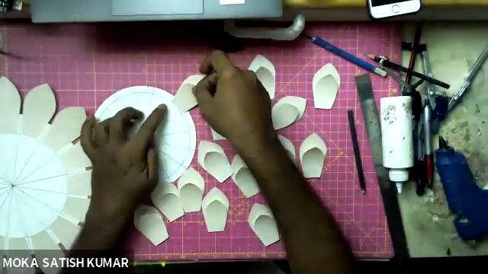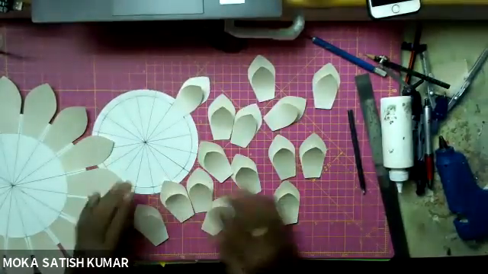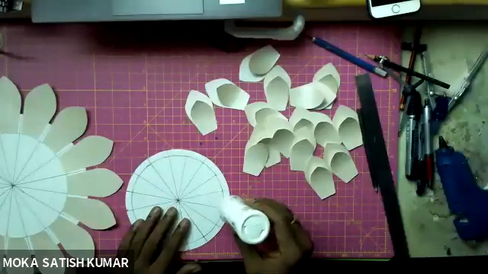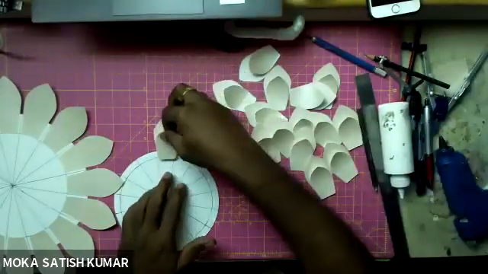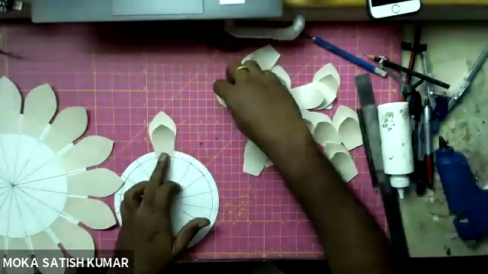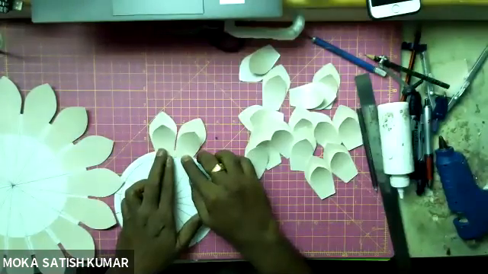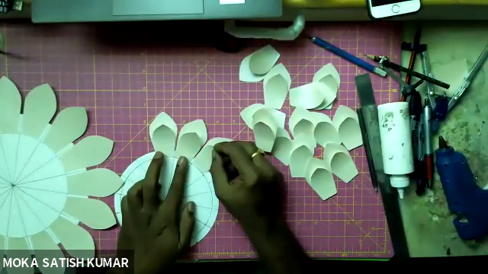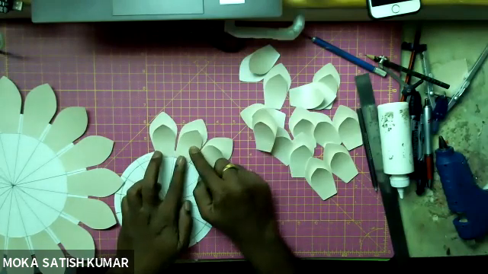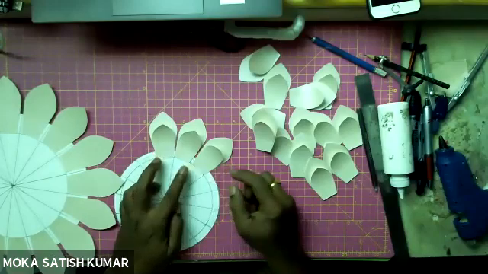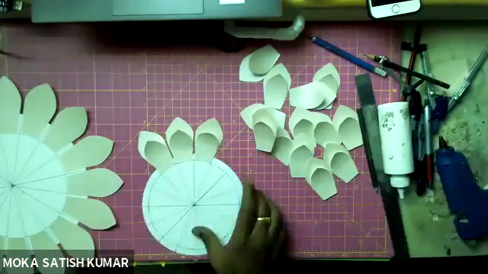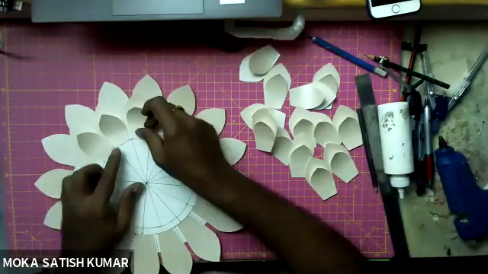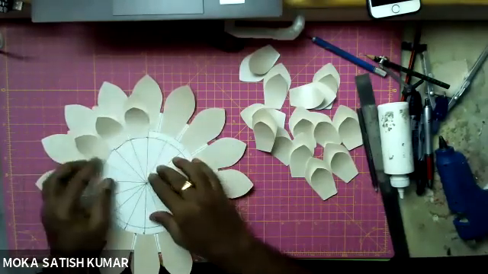Now we're going to decorate the second circle. Better to put it on the first circle and check the points of this second circle. The petal corner should be in the middle of the first one.